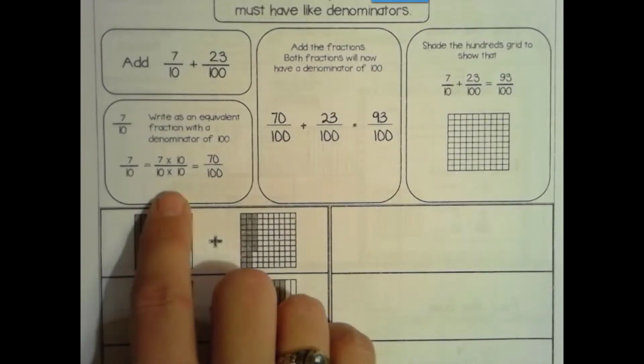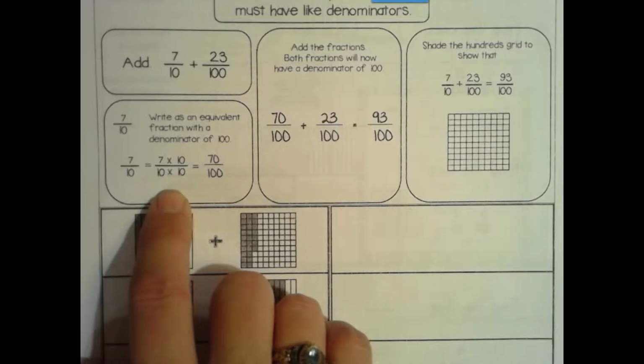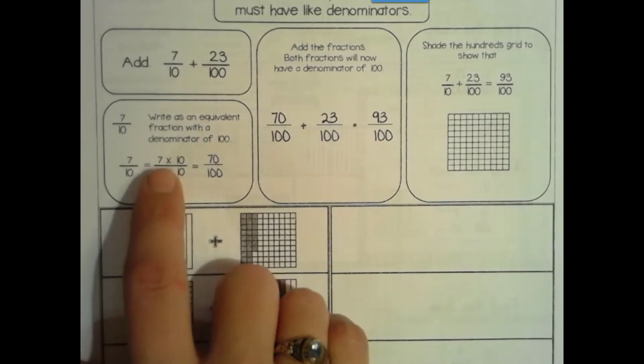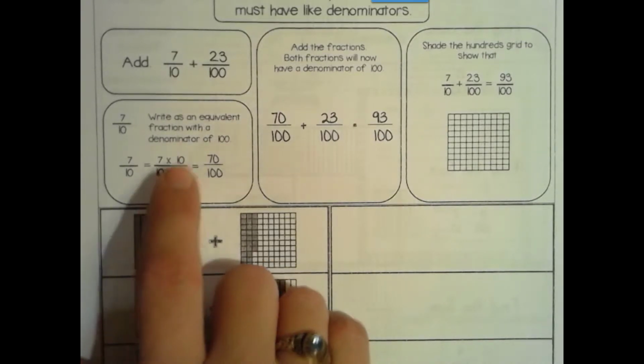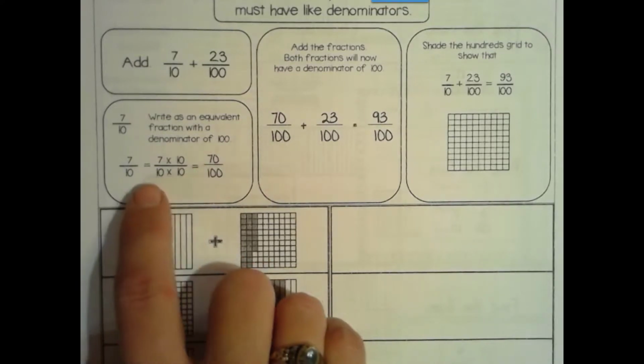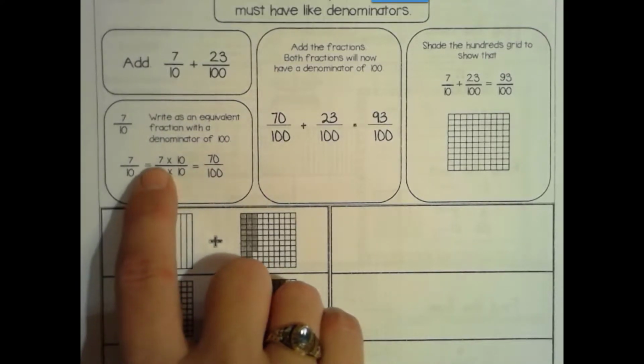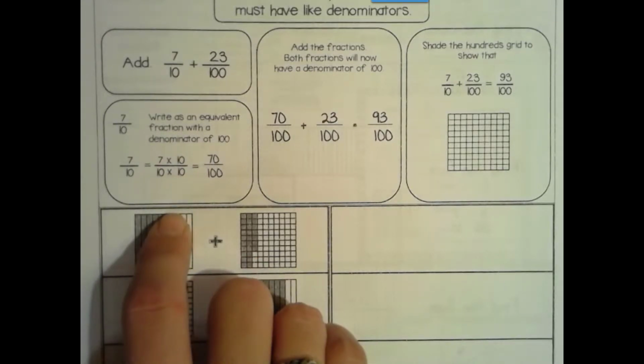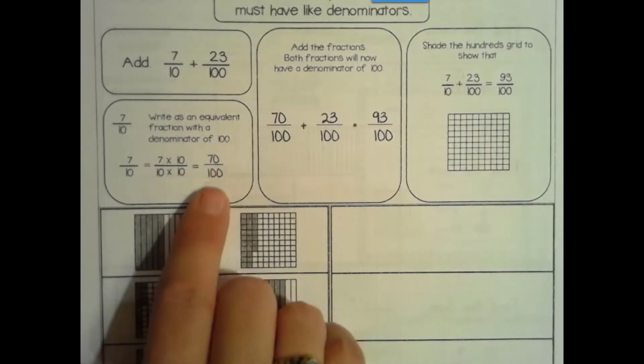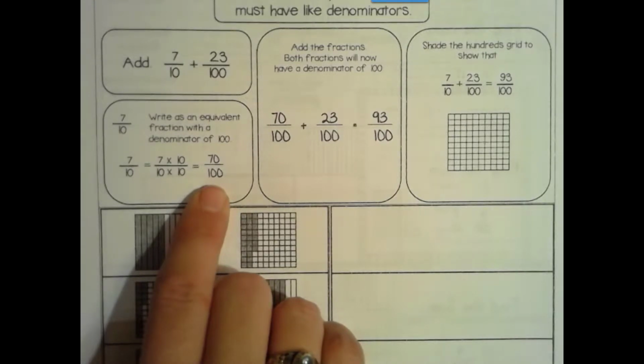To change it to an equivalent fraction with the denominator of 100, you multiply both by 10. We always multiply both because we're cutting this into 10 equal pieces, and we have to cut the shaded part into 10 equal pieces. We don't do it separately. So we get 70 over 100.